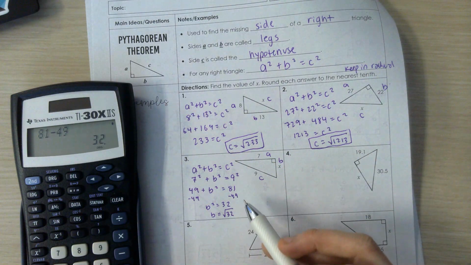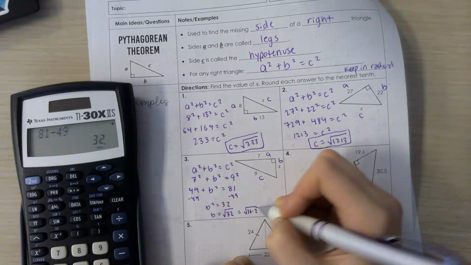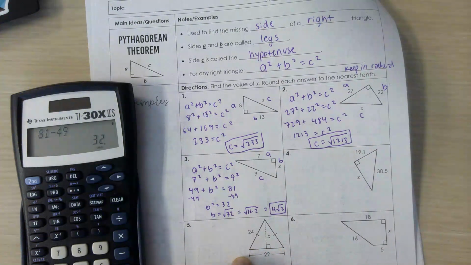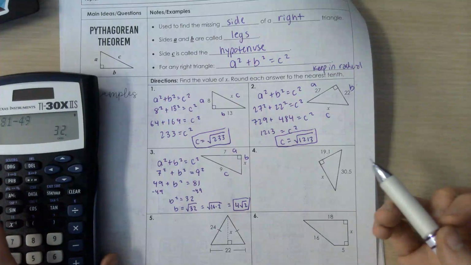But we can write this as something else. Alright, now we're in decimals, so let's just give the answer with decimals.